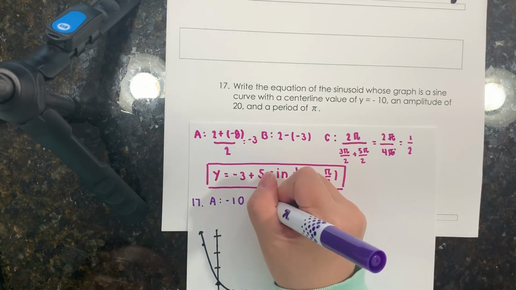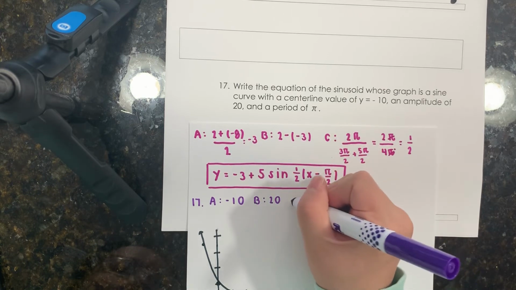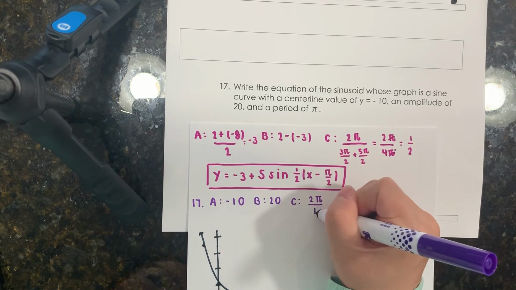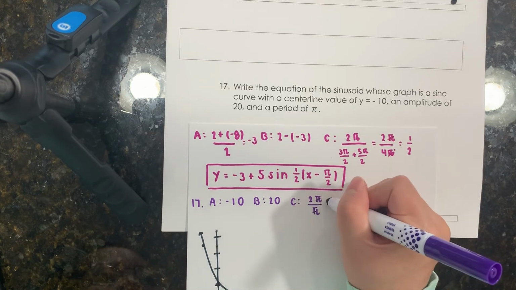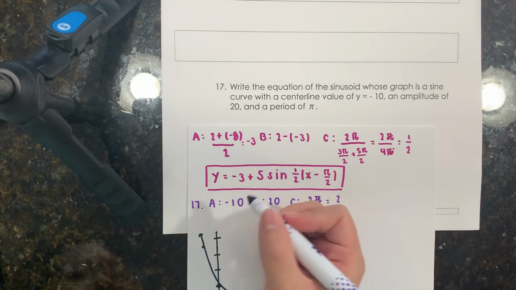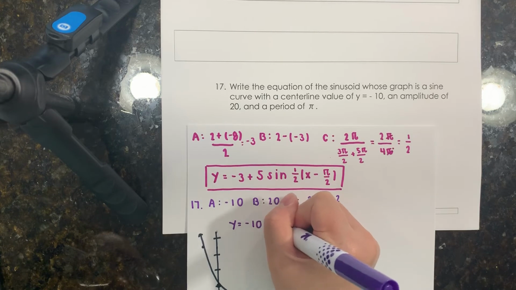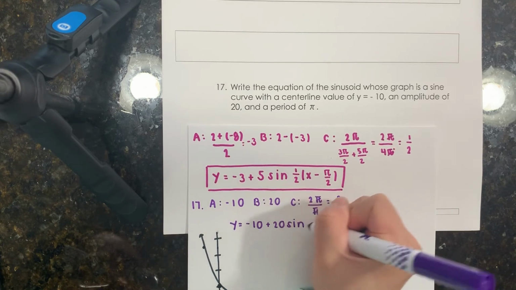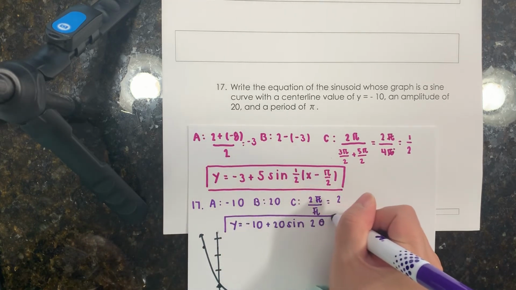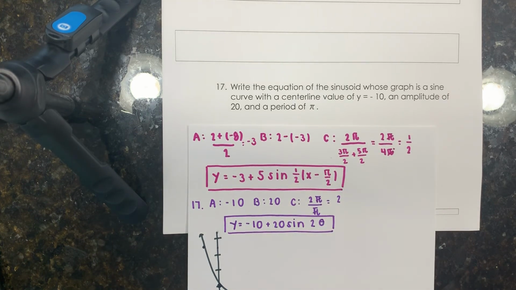Then they say the amplitude, which is always B, is 20. Then they say the period length is pi. So that means we're going to do 2 pi divided by the length of the period, which they give us as pi. Notice that the pi's do cancel, so that simplifies to just 2. There is no phase shift, which means you have everything you need for your answer: y is equal to negative 10 plus 20 sine of 2 theta. So again, there's no phase shift, so there's no d. All you did was plug in all of the values that they give you.